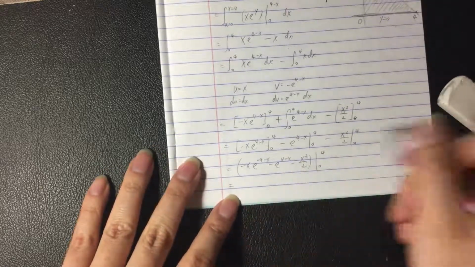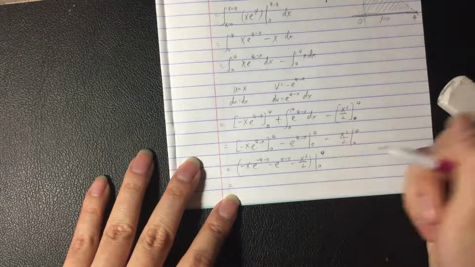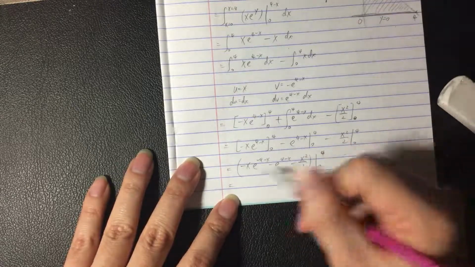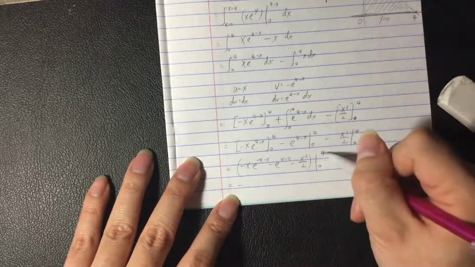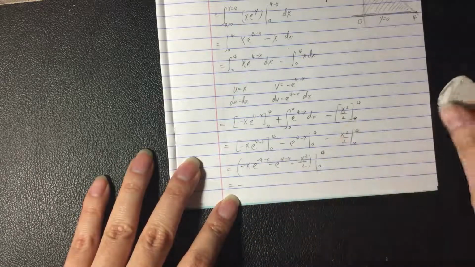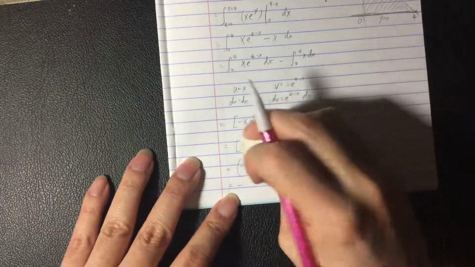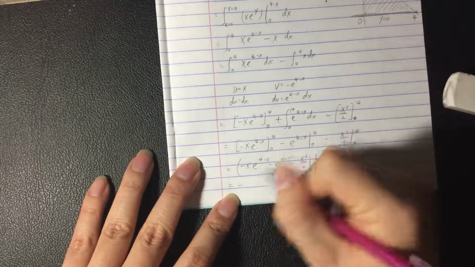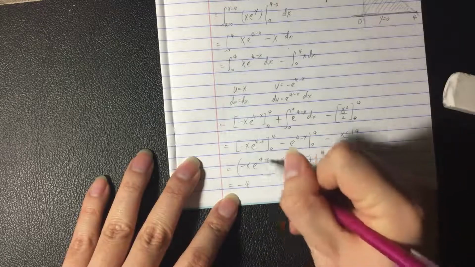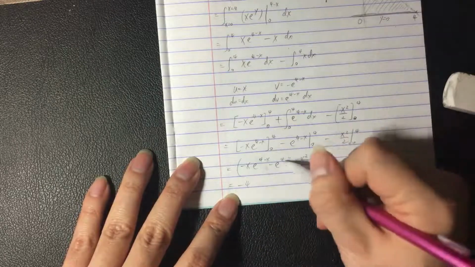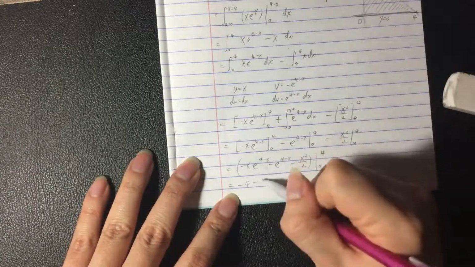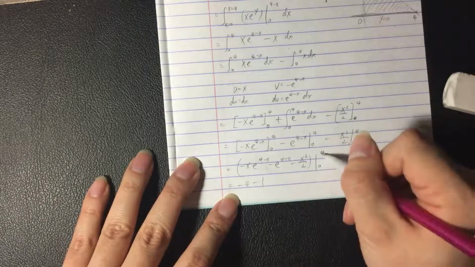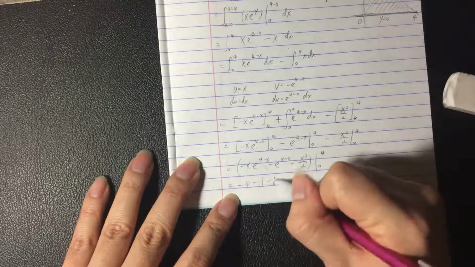If I plug in 4, 4 minus 4 is 0. E raised to power 0 is 1. 4 minus 4 is 0. E raised to power 0 is 1. If I plug in 4 here, 4 squared is 16. 16 over 2 is 8.